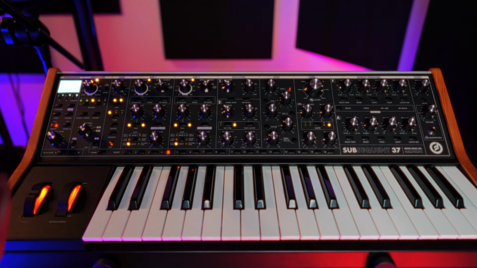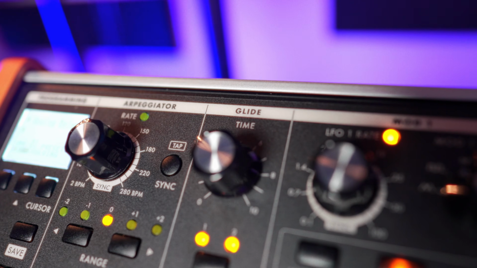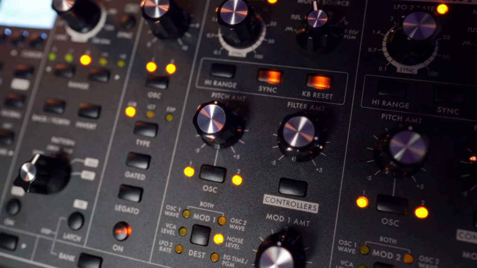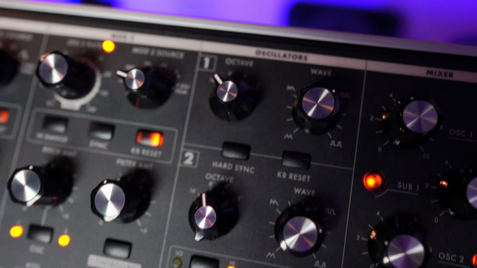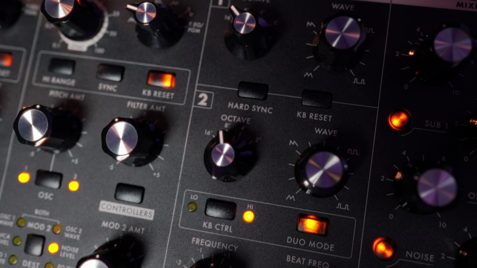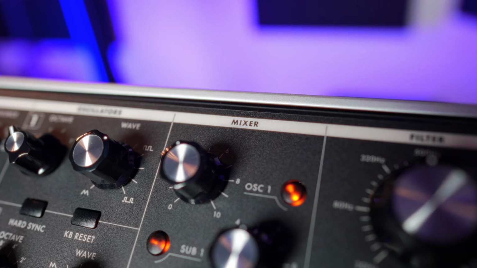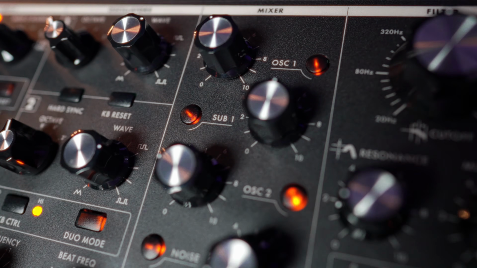You have your programming section, you have your arpeggiator, you have your glide section, your mod section, that's just modulation, pitch, and filter modulation. You have your oscillator section where you can choose the meat and potatoes of your sound. You can choose the octave and you can choose the waveforms. You have your mixer section where you can layer your sounds.